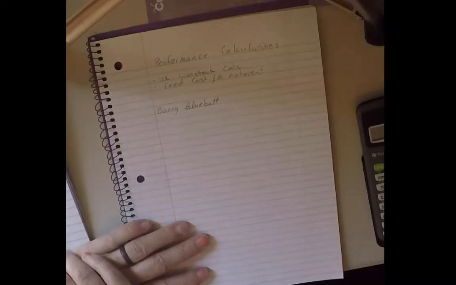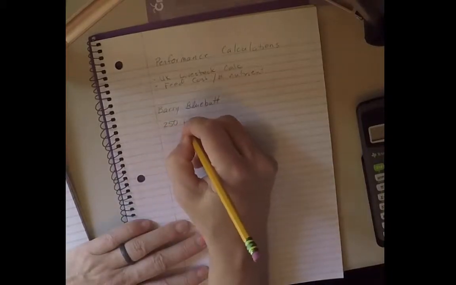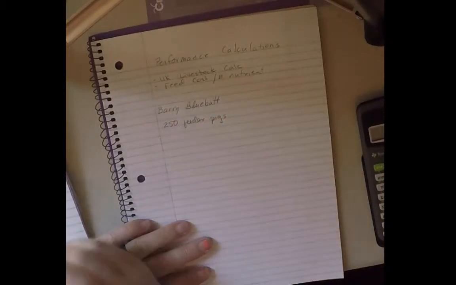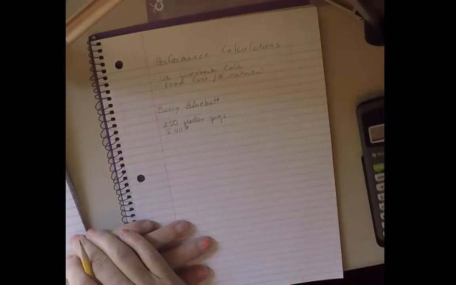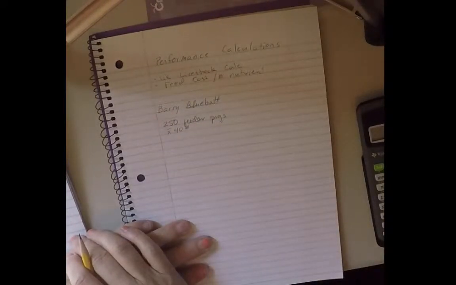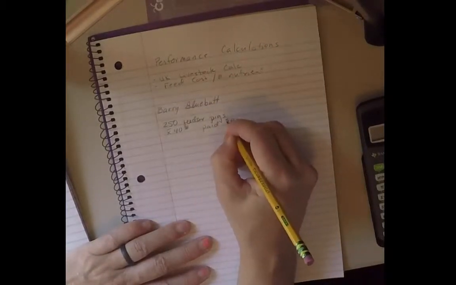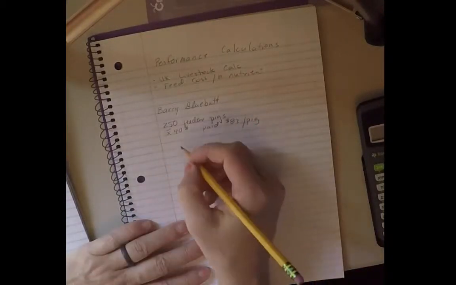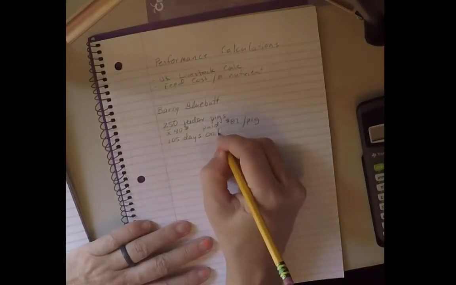When you read it, you find out that Barry Bluebutt has a group of 250 pigs. That sounds like something we may need. They weigh an average of 40 pounds, the beginning weight. And he paid $83 per pig. He fed those pigs an average of 105 days, and I call that days on feed.